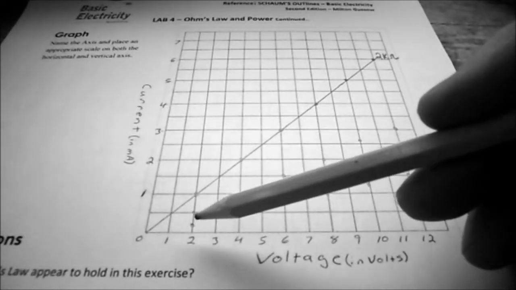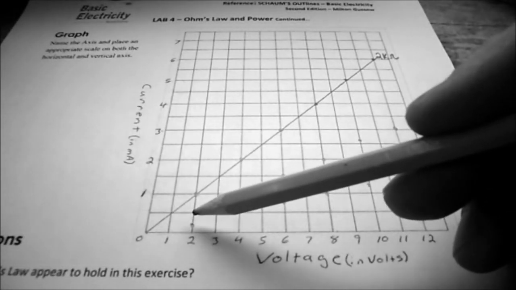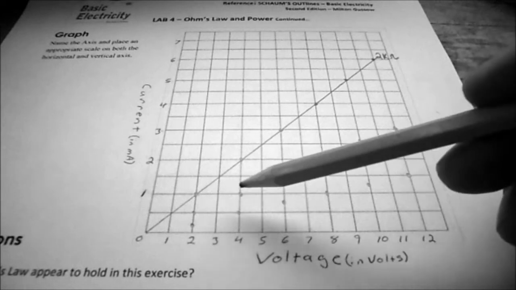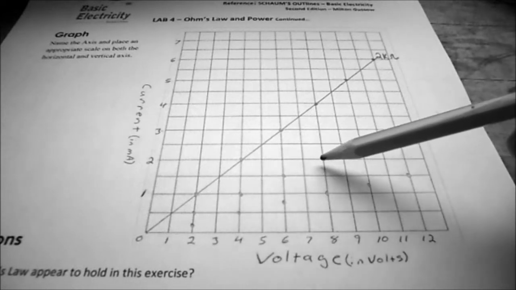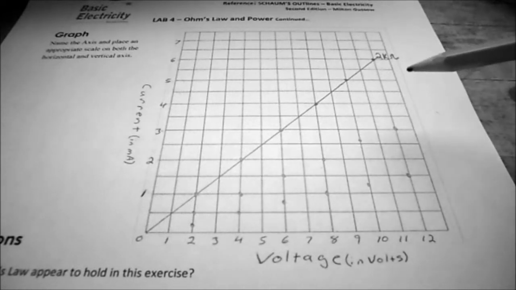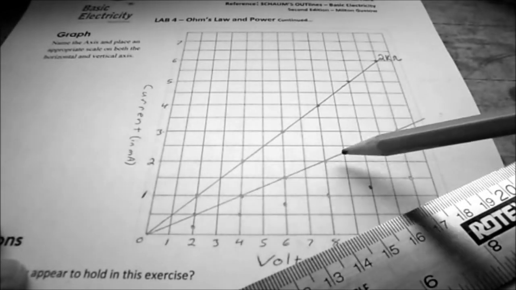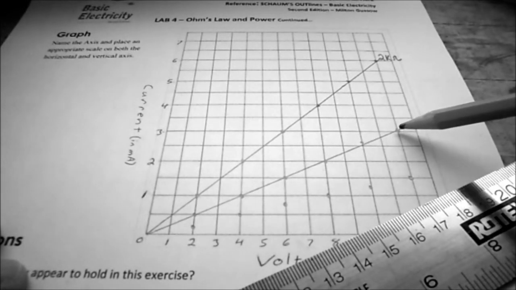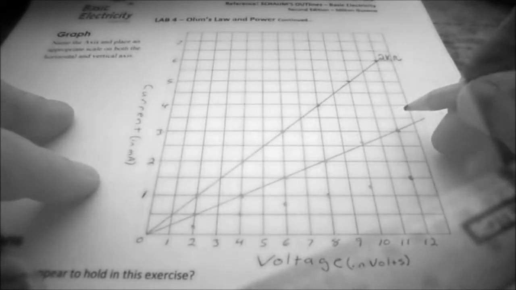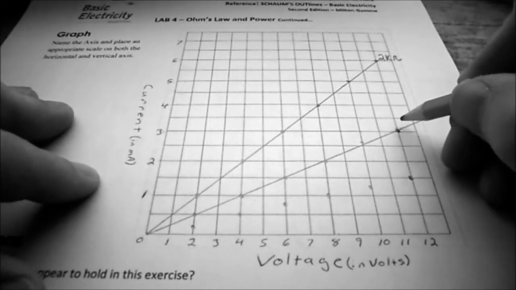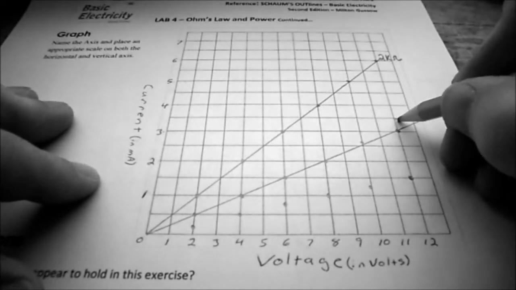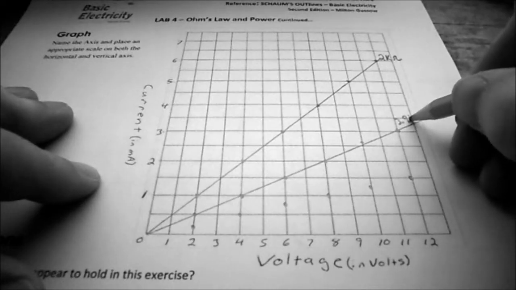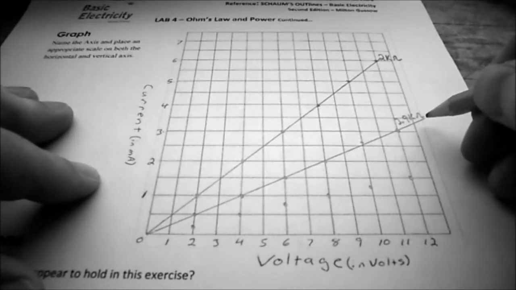Then we're going to plot the points for table 4.2, draw its line in as fitting the points as close as possible. So the second line is 3.9 k ohms.